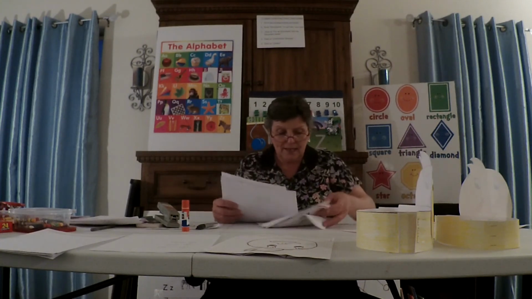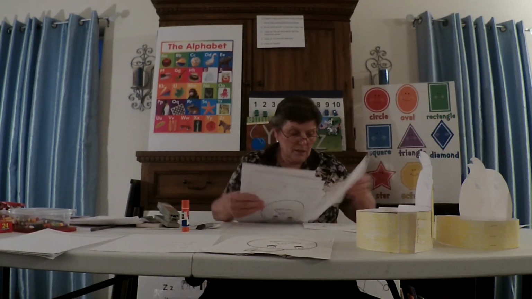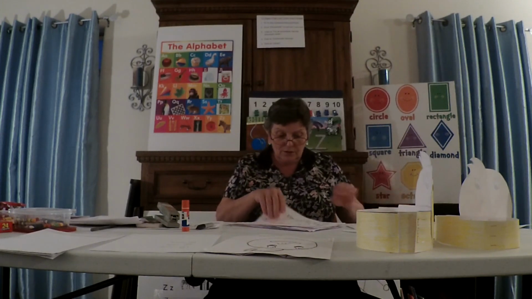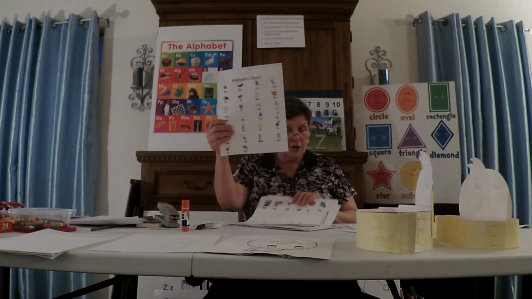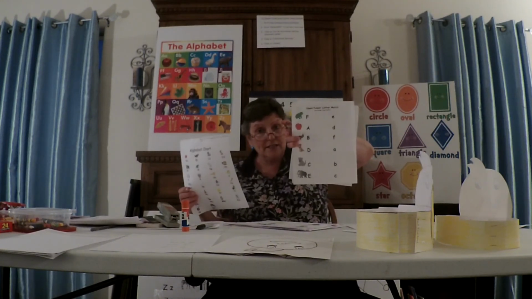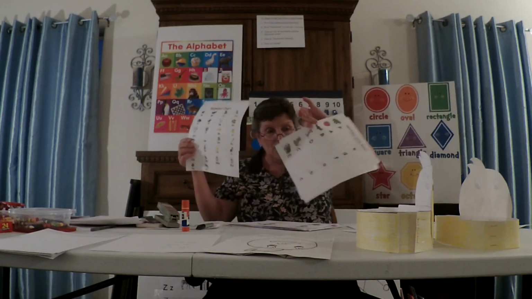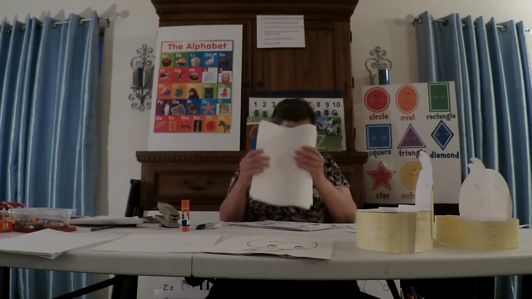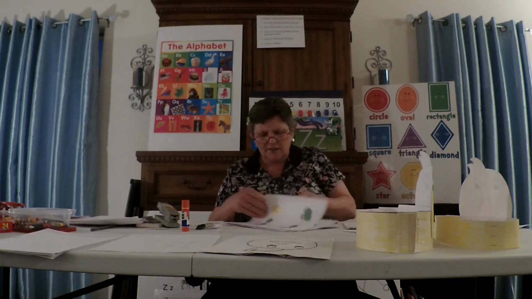So in your packet, you have your Y and your Z alphabet sheet. You can print those. If you decide you want to do this assignment, you can print your alphabet chart that goes along with it. This way they can look at the chart and find the lowercase letters that go with the uppercase letters. And they can find it because the pictures are the same on both. So there's the upper lowercase match and the alphabet chart. That's what comes next.